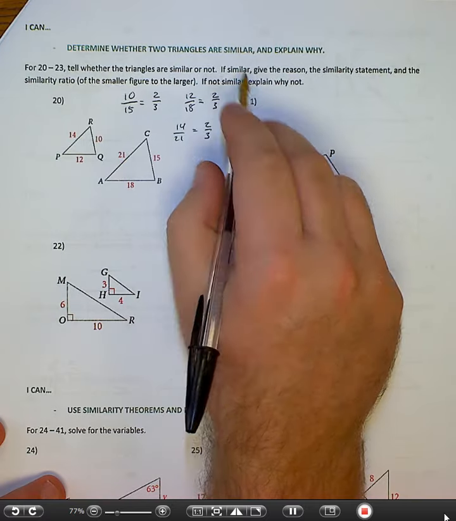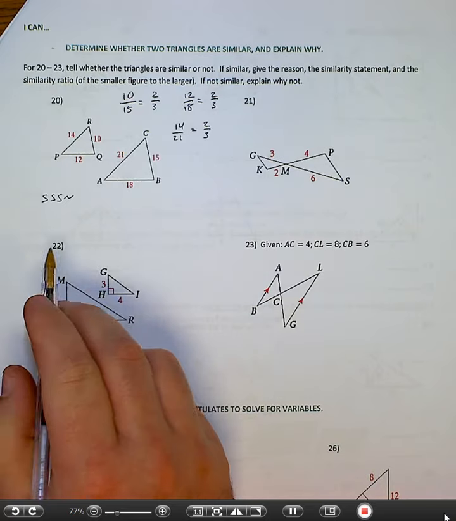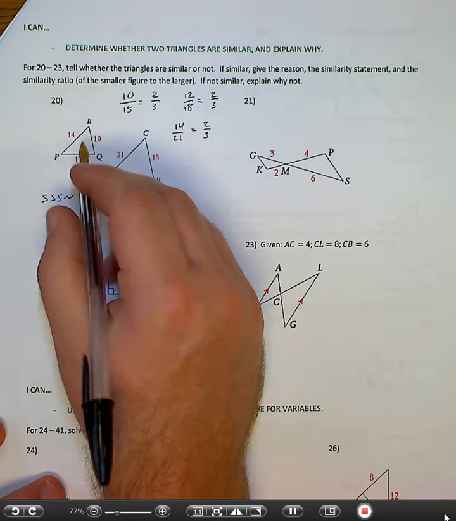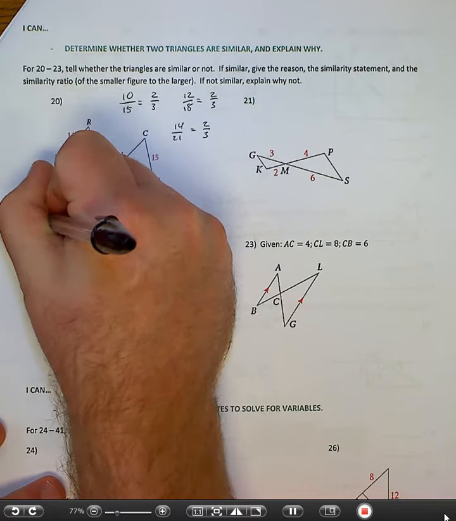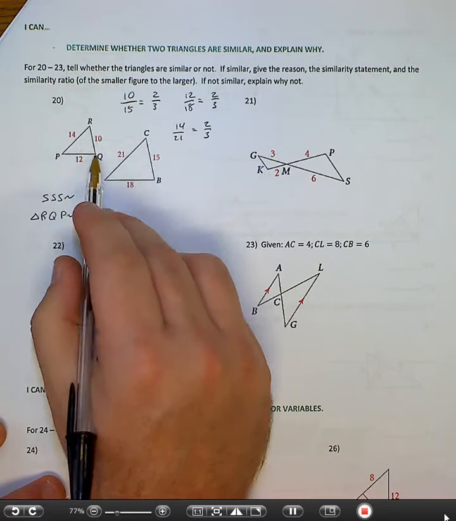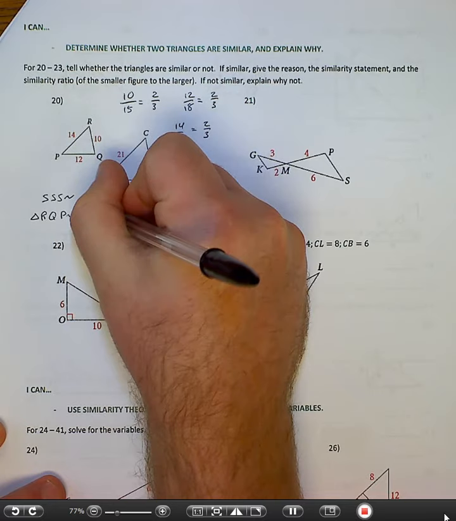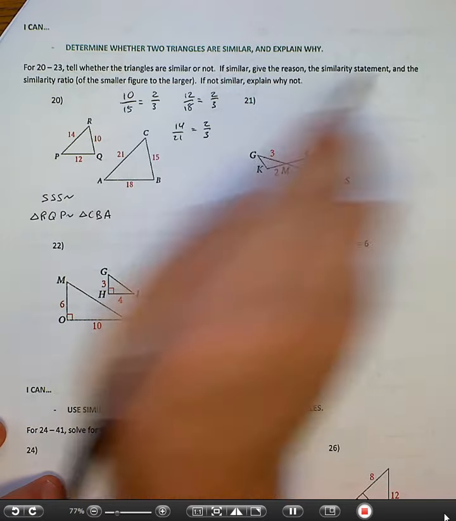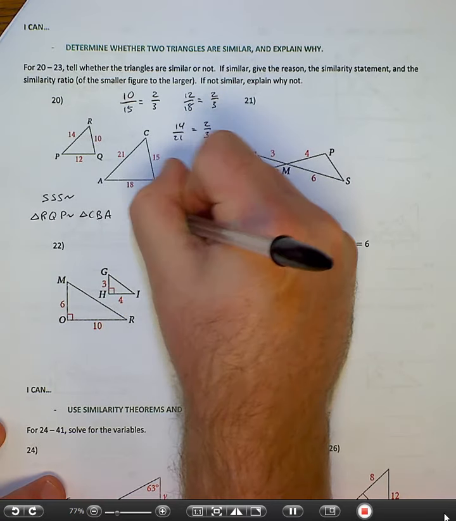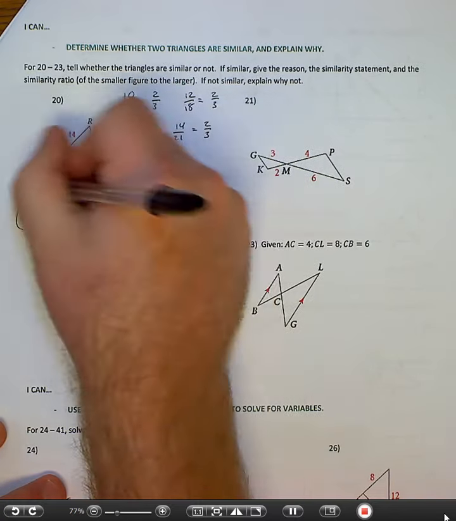So they are similar. The reason is side, side, side similarity. We have 3 sets of sides that are proportional. Okay? The similarity statement would be triangle RQP is similar to, I named the small side first, so CB, and then finish it up with A. And then the similarity ratio, the smaller to the larger, would be 2/3. So there's everything I needed for this problem.